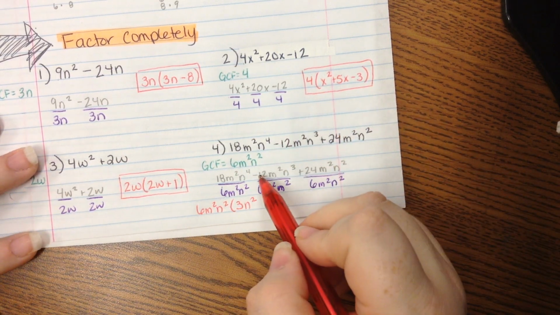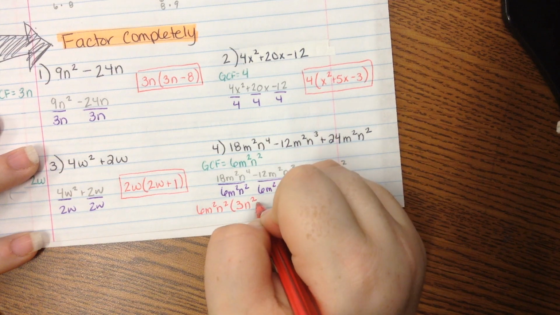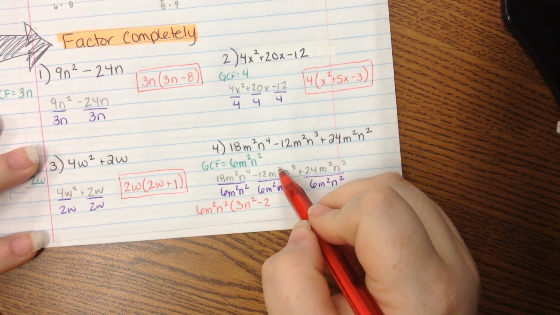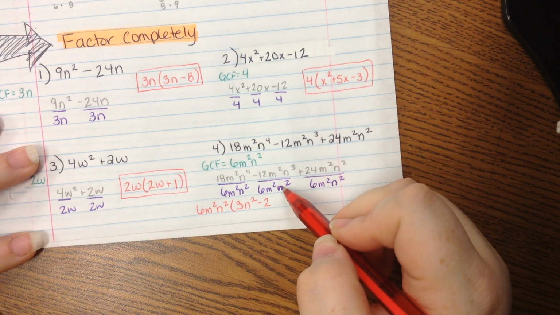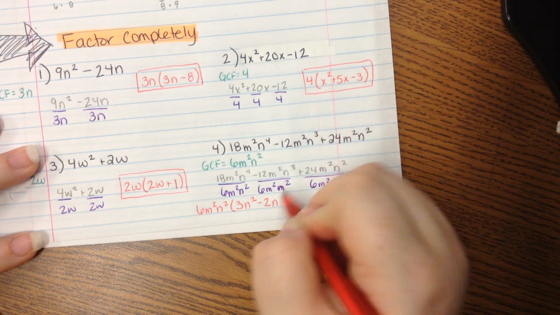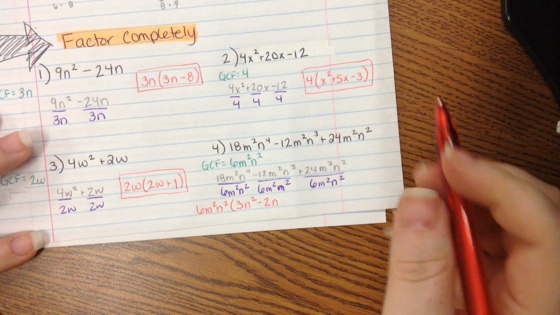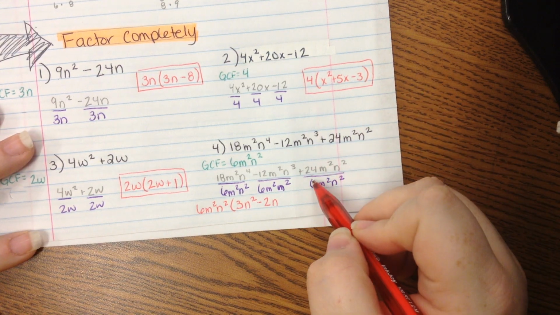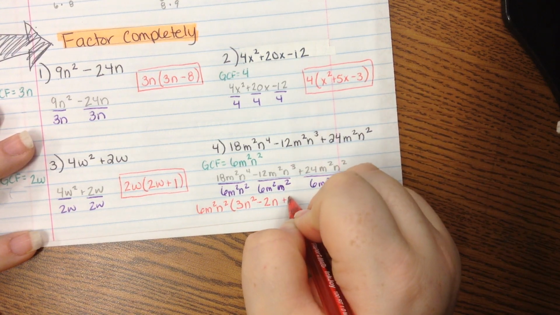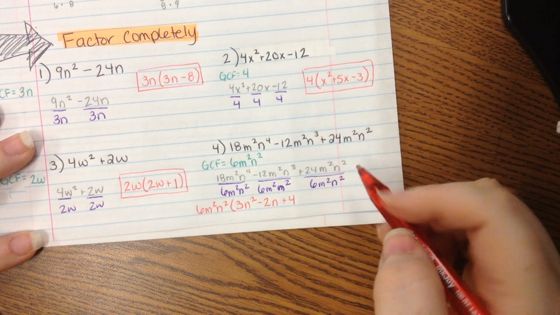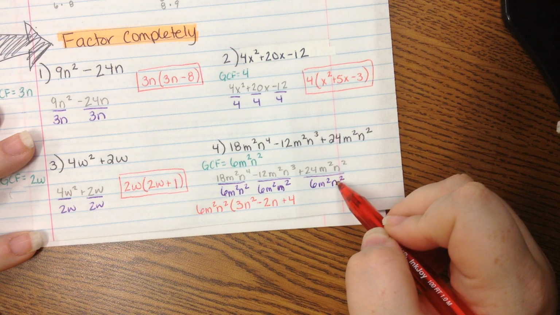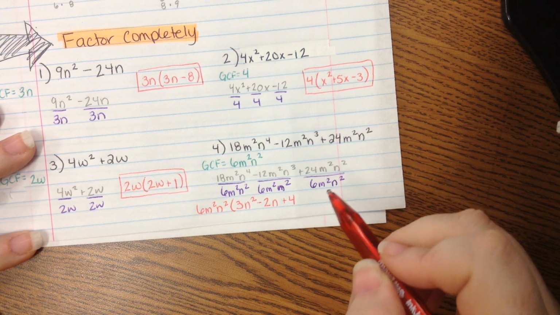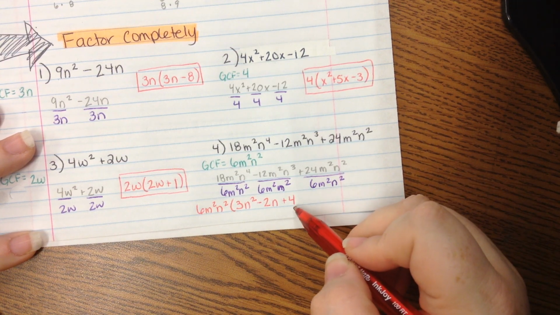Then we're going to have negative 12 divided by 6 is negative 2. m squared divided by m squared, again, is just 1. Then we have n cubed divided by n squared is going to be left with n because we're taking 2 away from the 3. Then we're going to have 24 divided by 6, which is a positive 4. Then we're going to have m squared divided by m squared, which is a 1. N squared divided by n squared, which is also a 1. So that's just 4 times 1 times 1 stays as 4.